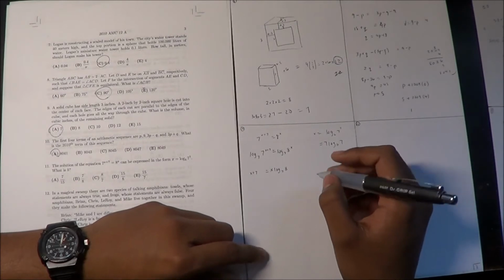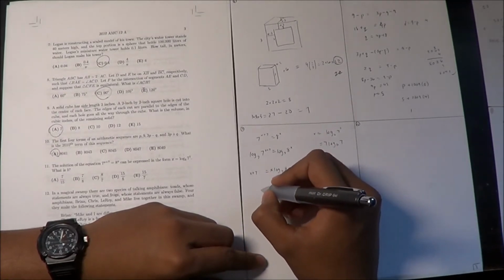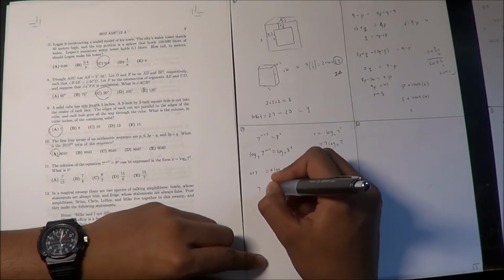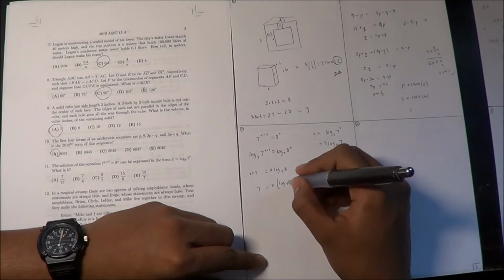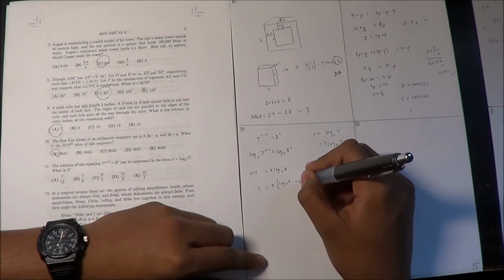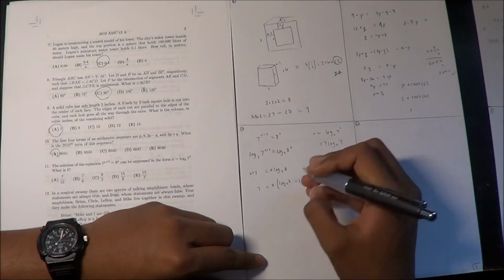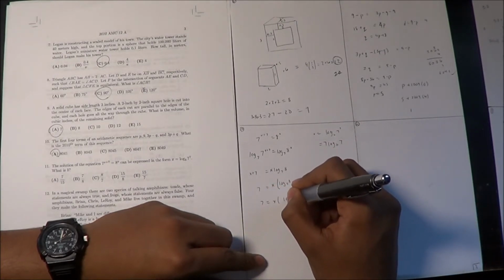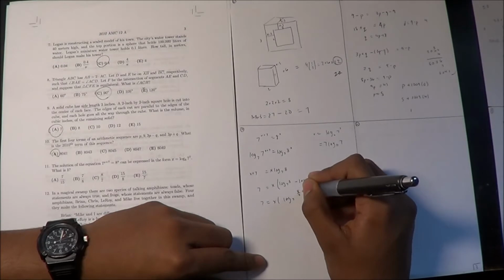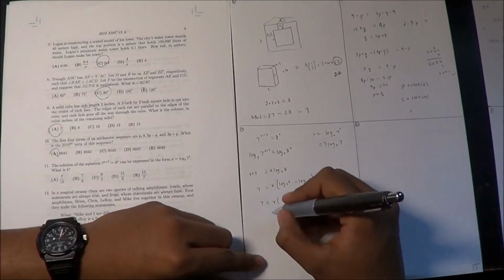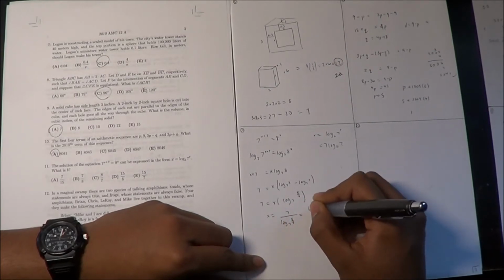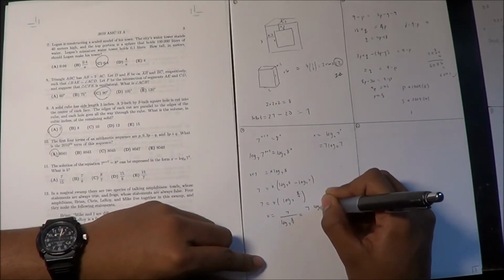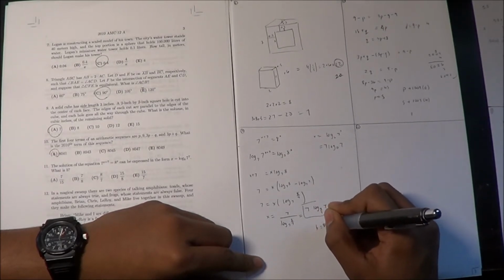Okay. So then if I bring the x to one side, 7 equals x log 7 8 minus x, which equals x log 7 of 8 over 7. So then x equals 7 over log 7 of 8 over 7, which equals 7 log base 8 over 7 of 7. So b equals 8 over 7.